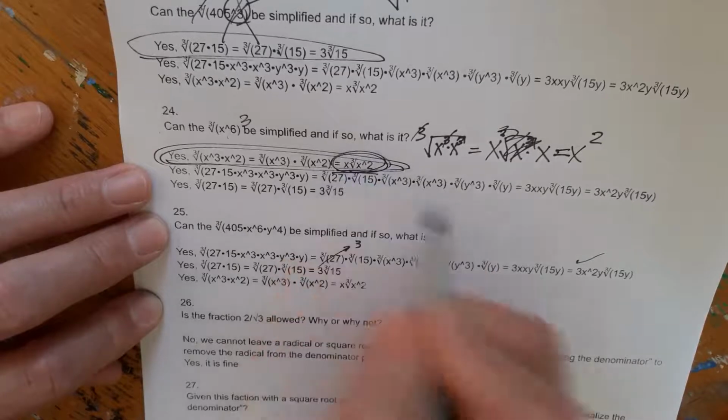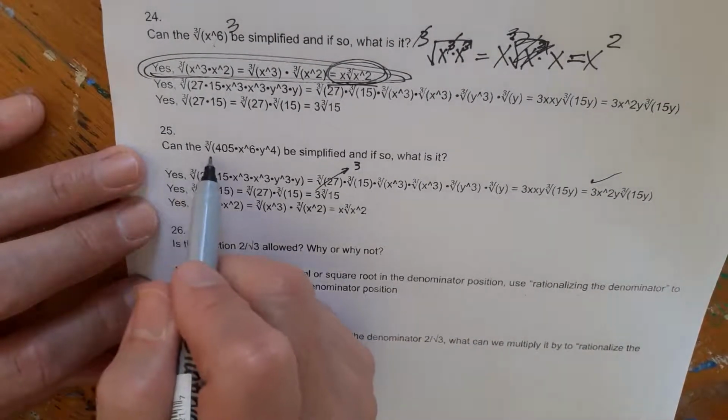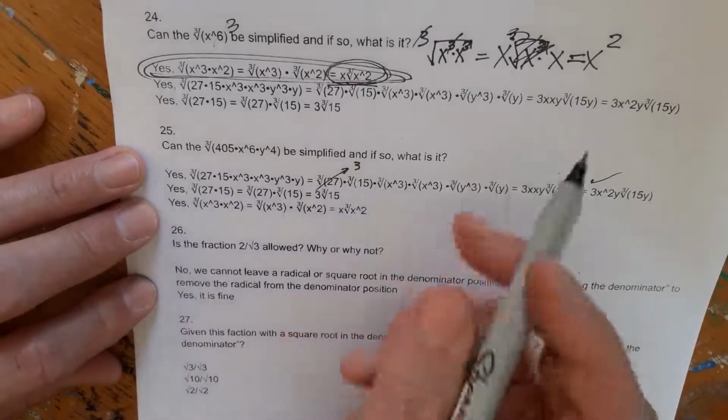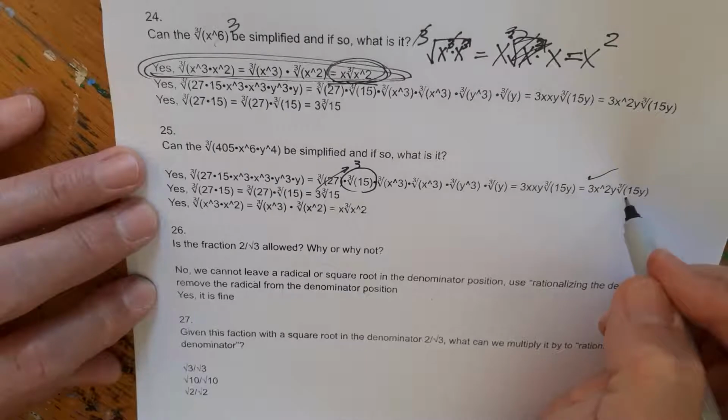I don't like this answer. All right, let's keep going. Can the cubed root of 405, we have 3 here. This one stays, so we have a final answer of cubed root of 15 in here.